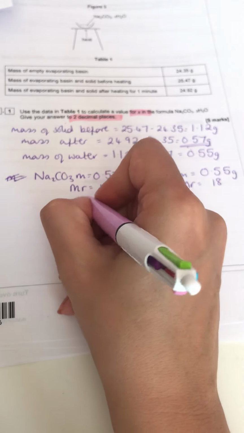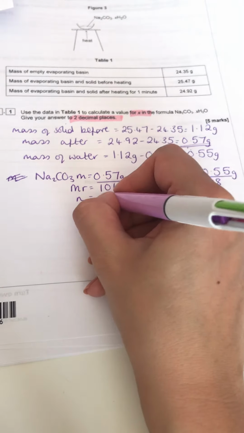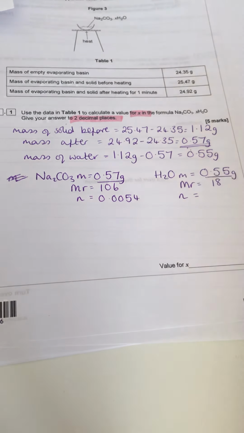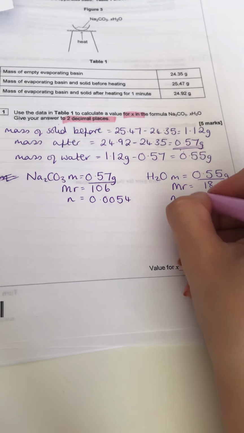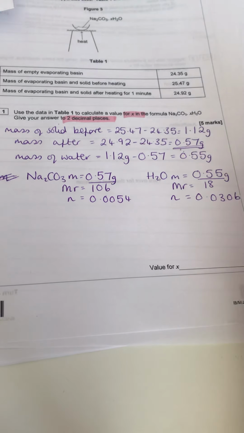So to work out n, I can just do a simple divide, and the number of moles of sodium carbonate should come out as 0.0054, and the number of moles of water should come out at 0.0306. Notice that on your calculator it is 0.0305 recurring, so we should round that up there.